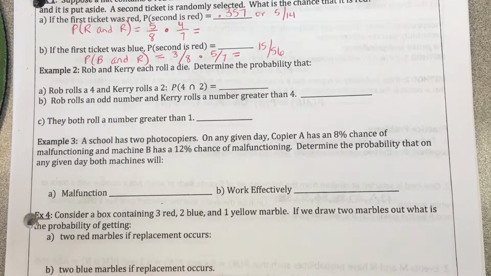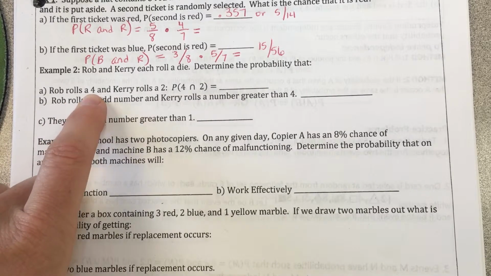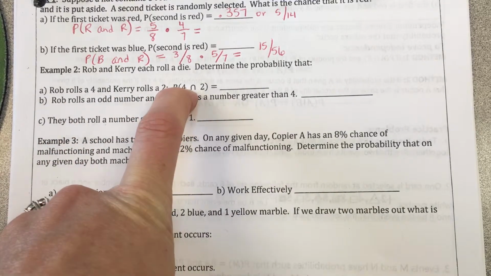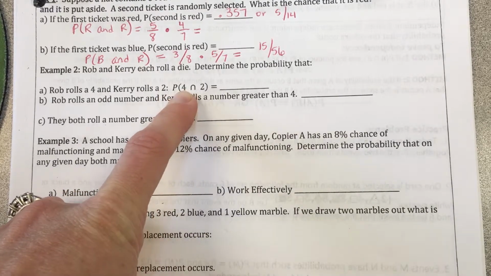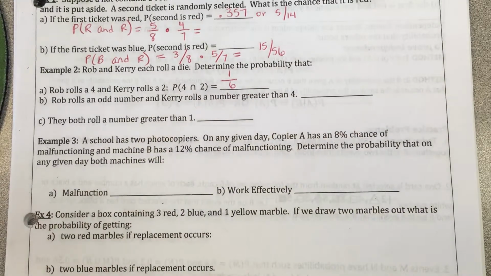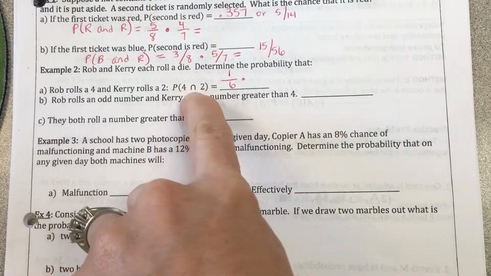All right, questions on that? All right, Rob and Carrie each roll a die. Determine the probability that Rob rolls a 4 and Carrie rolls a 2. All right, what's the probability that Rob rolls a 4? So 1 out of 6. If you think about a die, there's how many sides? 6. And how many show a 4? 1. That's where we got 1 out of 6 from. Then we are multiplying, because "and" means multiply.